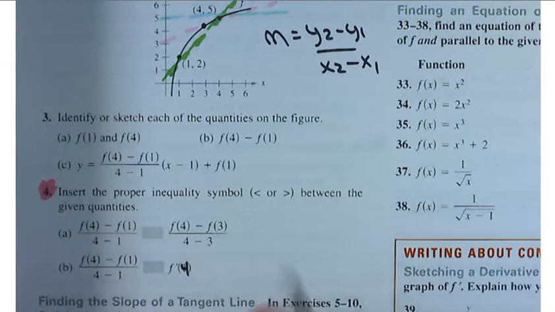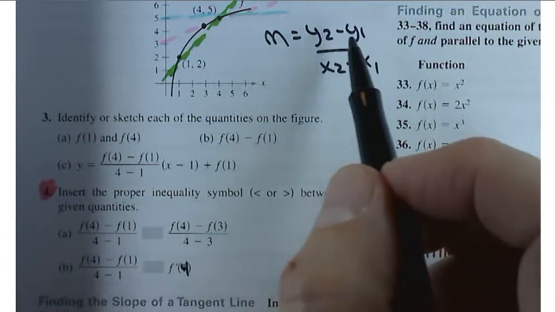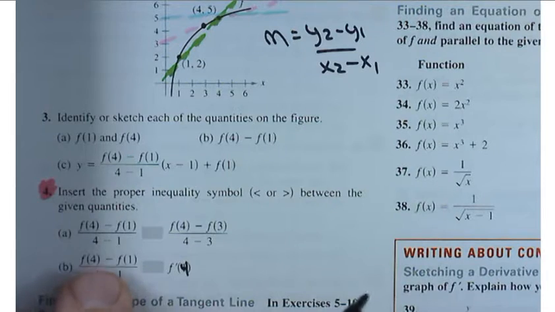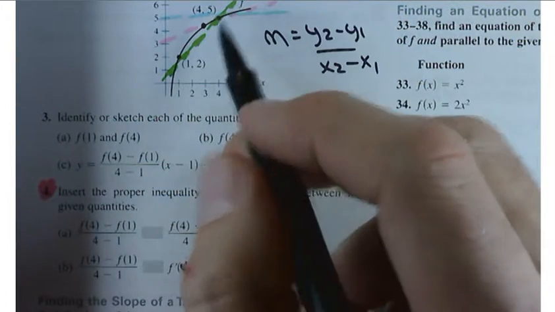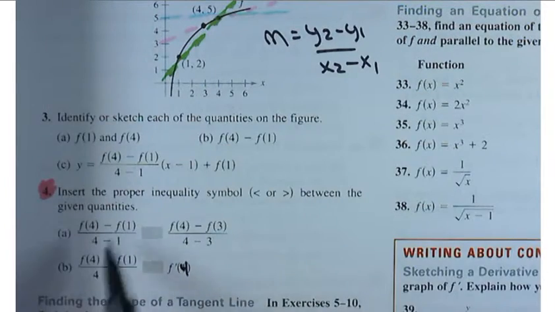The first one is really the slope formula, y2 minus y1 over x2 minus x1. The y2 is the y value at x equal 4, so f of 4 is a way to denote that.